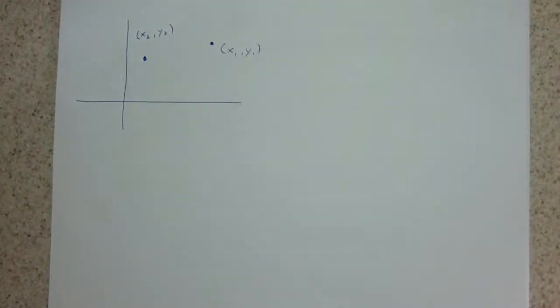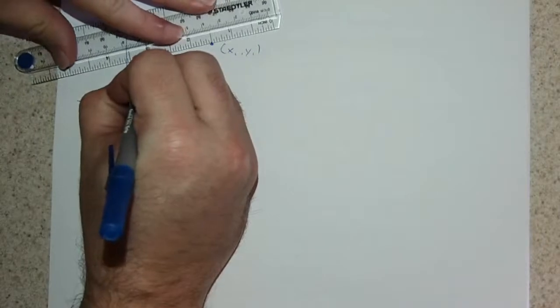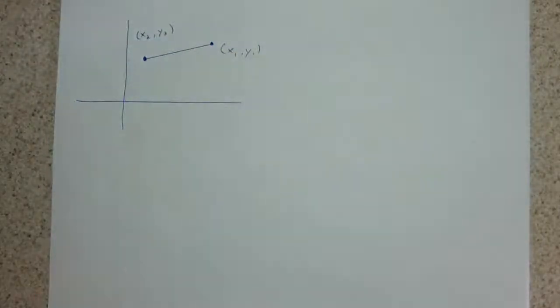Okay. Let me find where I put my pen, I want to draw some nice lines for you all so that my pictures aren't too horrible. Don't worry, we'll get to the horrible pictures eventually. Let's connect these and ask, what's the length of that line segment?